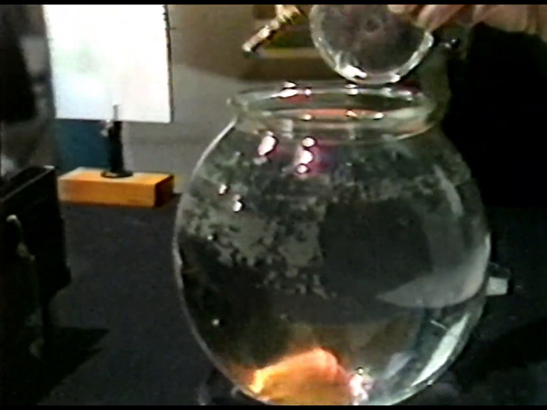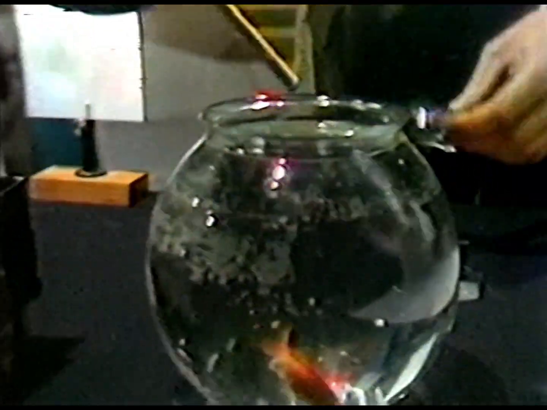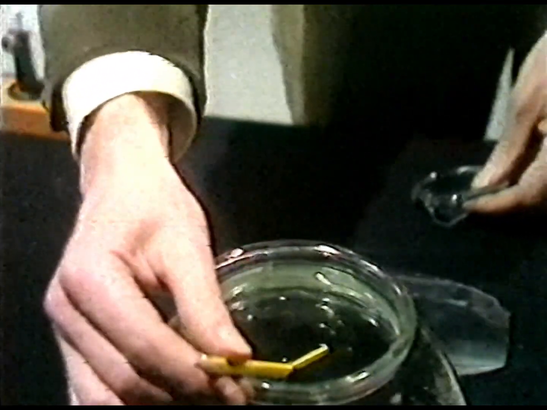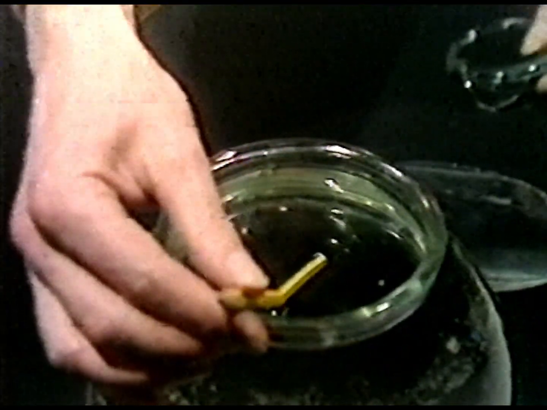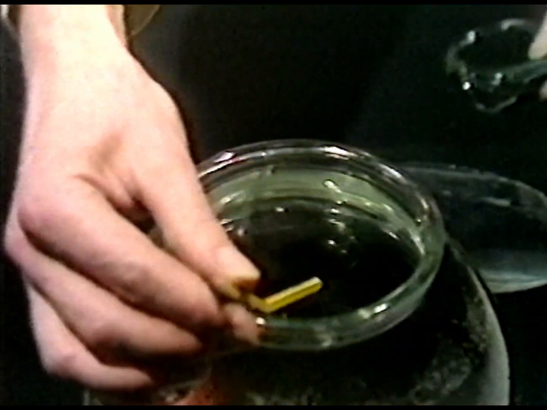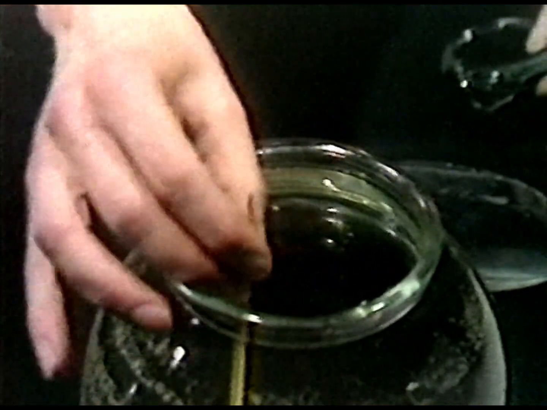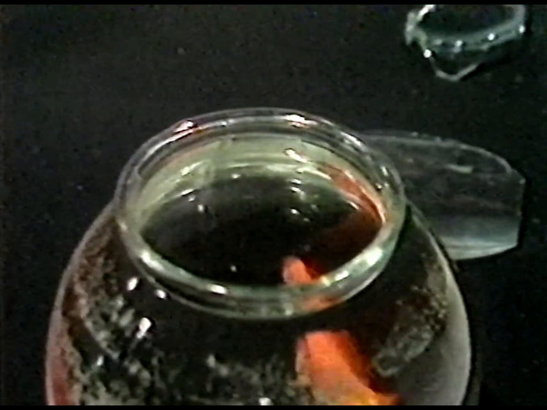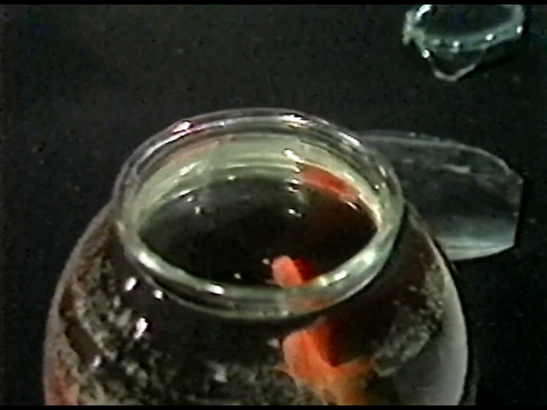It's well known that if something is viewed half under water, it appears distorted. For when rays of light pass from one medium to another, in this case from water to air, they are bent. The light rays from the goldfish are refracted before reaching our eyes, making it look bigger. The bowl is acting like a lens.